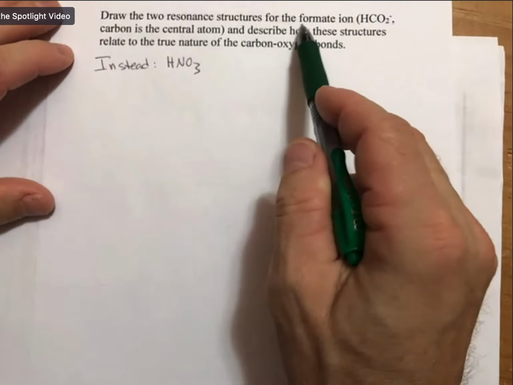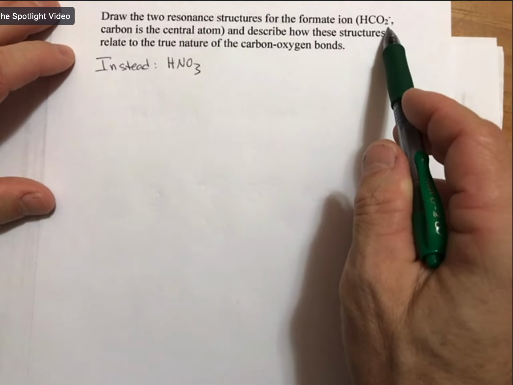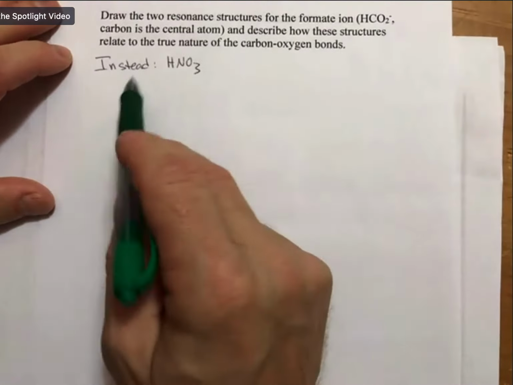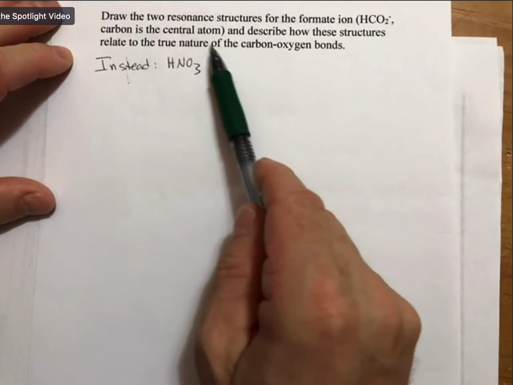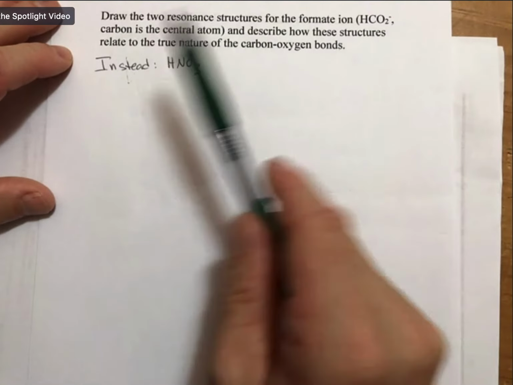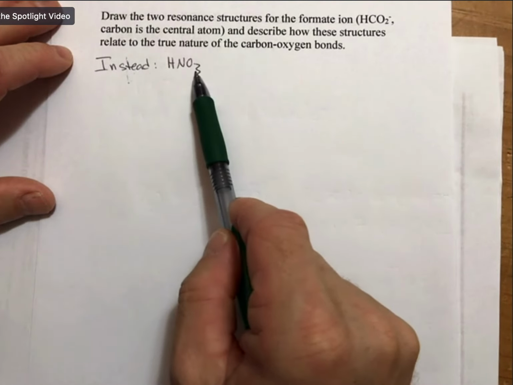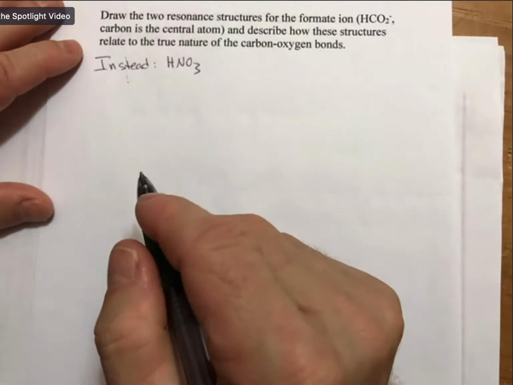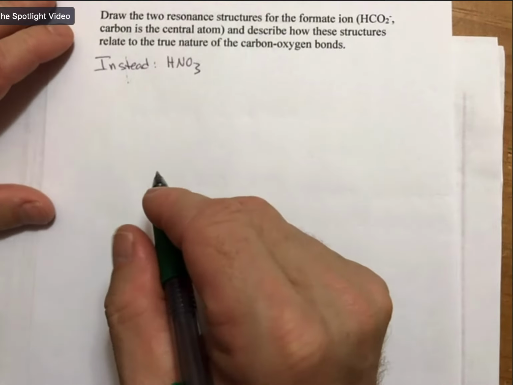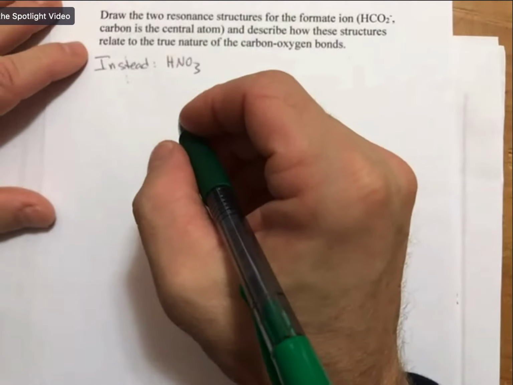Two resonance structures for the formate ion, which is HCO2 minus here. Carbon is the central atom, and describe how these structures relate to the true nature of the carbon-oxygen bond. Instead, we're going to do nitric acid, but the same type of question. And for nitric acid, nitrogen is the central atom.